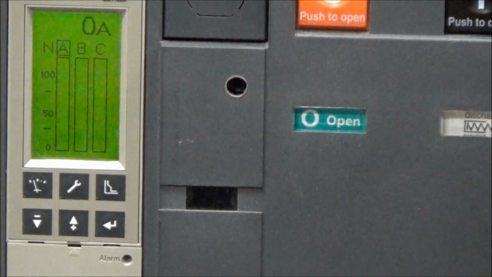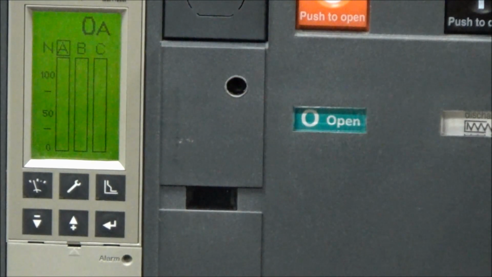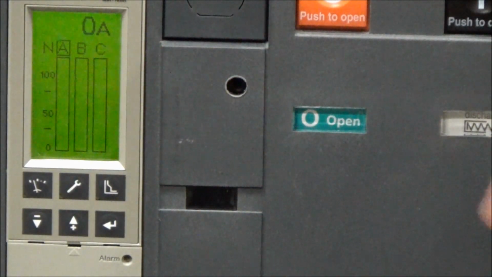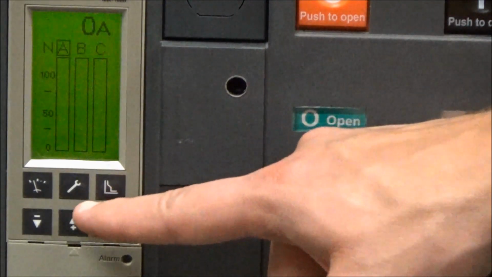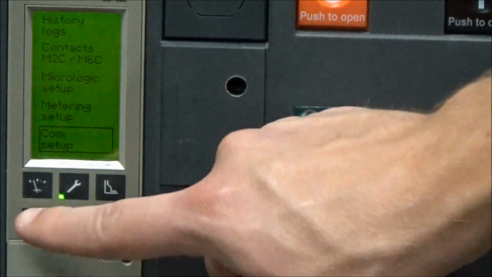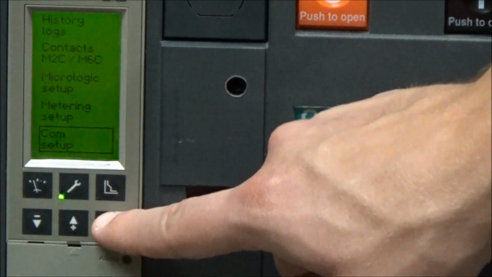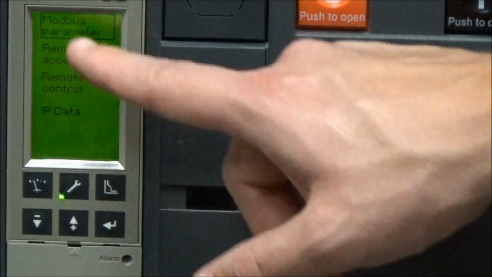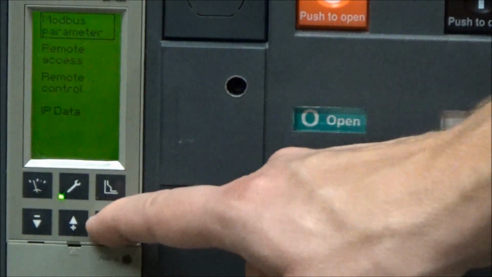In this video, we'll be showing you how to access and change the Modbus parameters on power and harmonic trip units. You would hit the maintenance menu button, which is the wrench, and then you would scroll down to COM Setup and then select Modbus parameters.